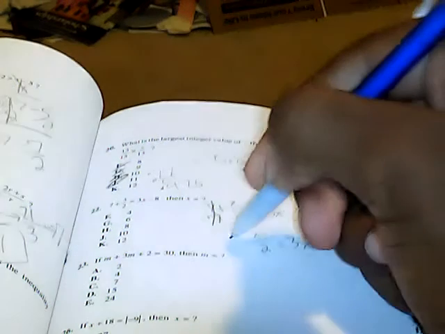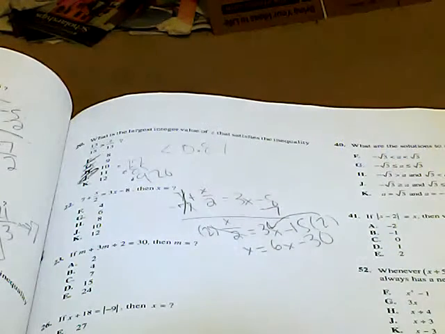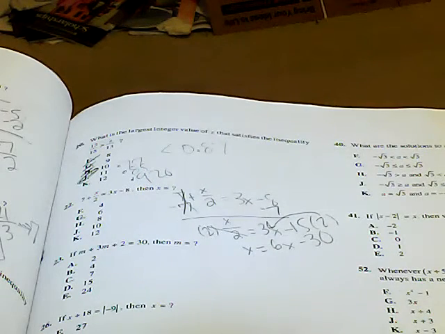And now that you've done that, since you have a 2 in the denominator, you're going to multiply by 2 on both sides, so that the 2 cancels out on the left. I'm going to go more into that after I solve this. We're going to multiply both sides by 2. The 2 is going to cancel out, and when the 2's cancel out, you're left with x equals 6x minus 30, because you distribute the 2 to each of the numbers on the right side.